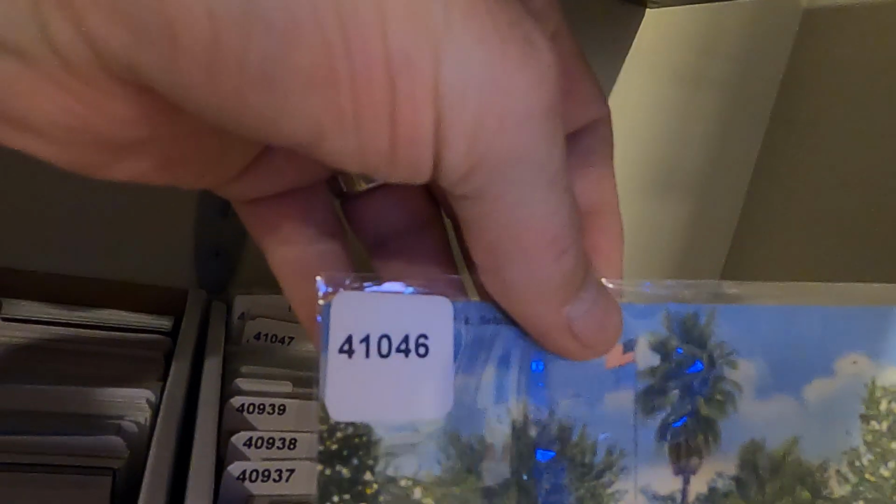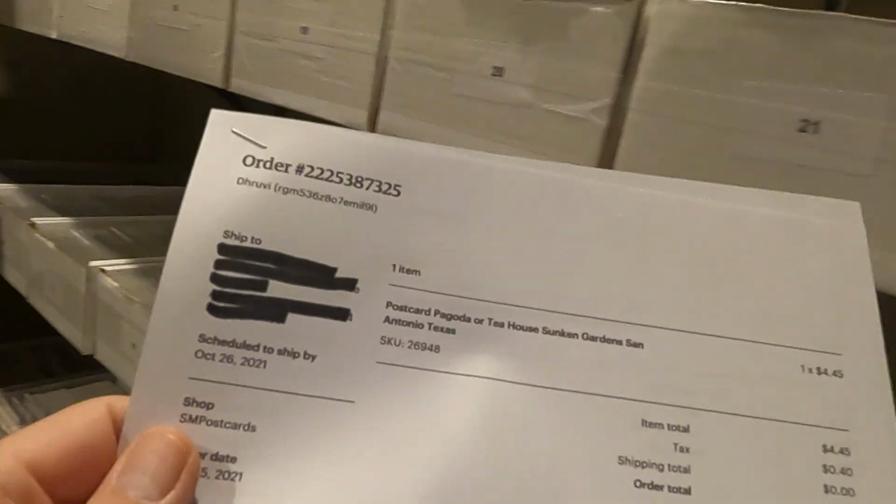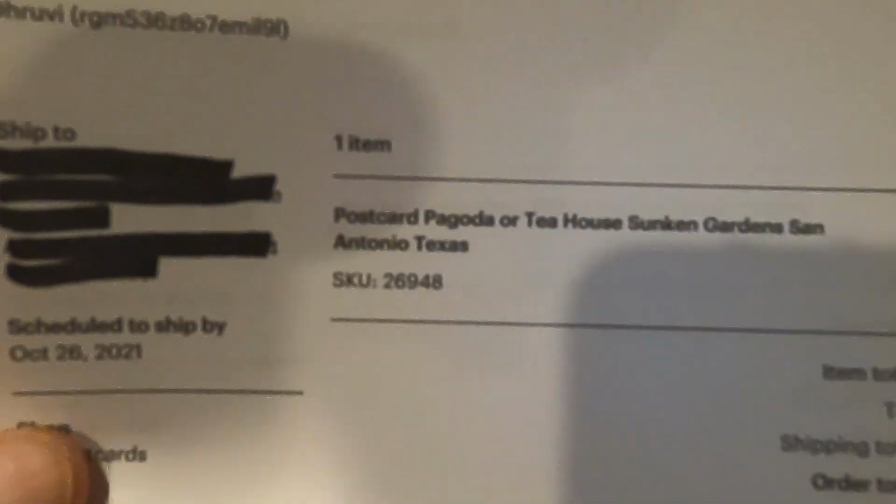Right here, 41046. Just pat those back down in there. And that's all the eBay ones that we just pulled, 14 cards, and I'm doing it one-handed. Now the Etsy does print out the SKU number right there, and that's the same as the custom label.